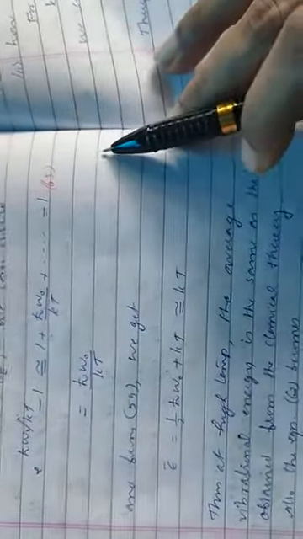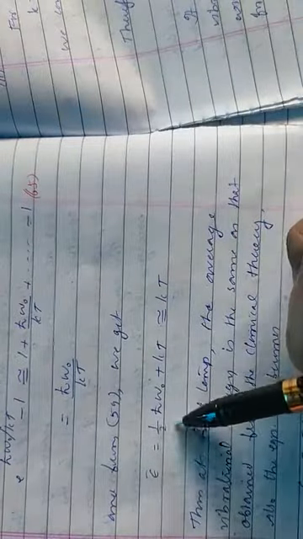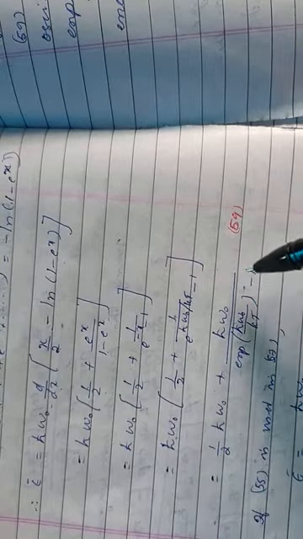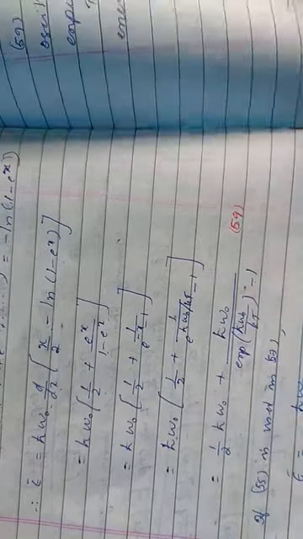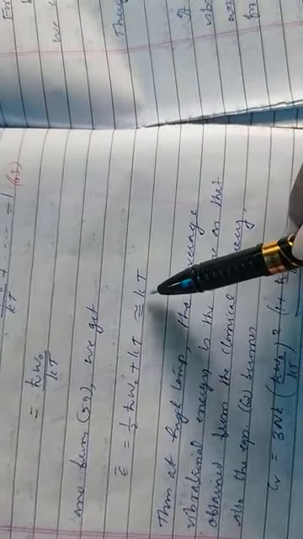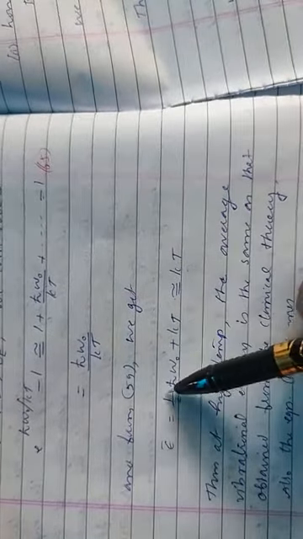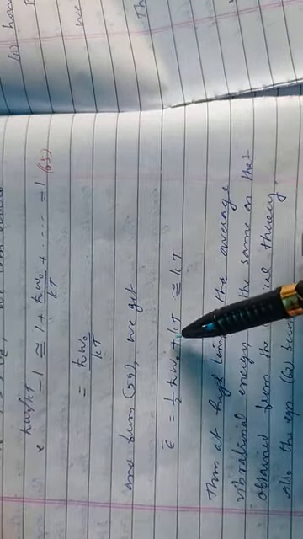Now the energy expression becomes half h cross omega 0 plus, in the second term, h cross omega 0 cancels out, so we'll get approximately half h cross omega 0 plus kT.